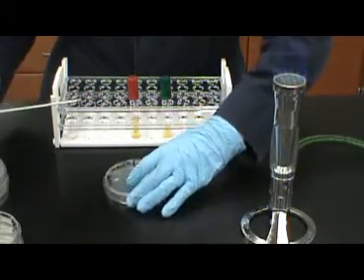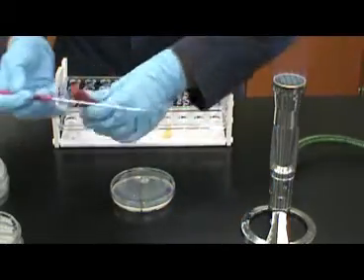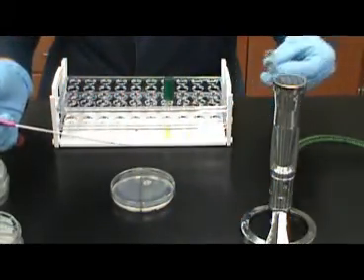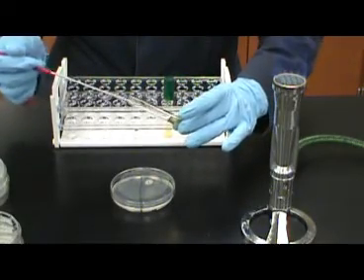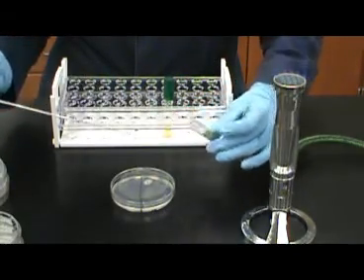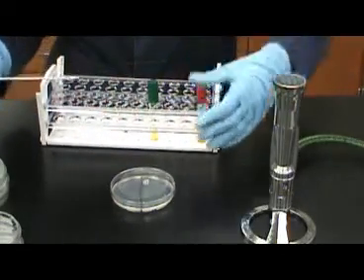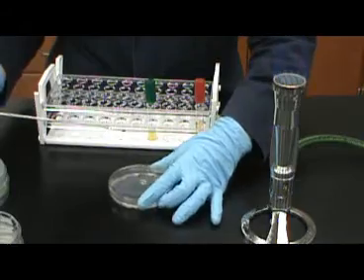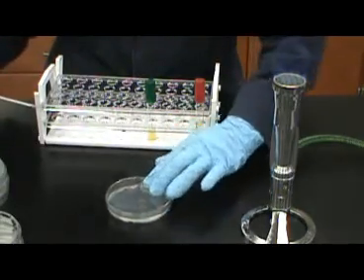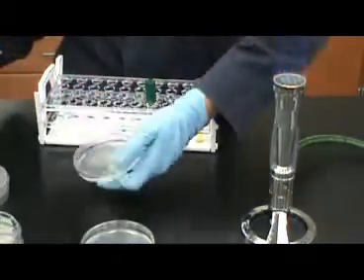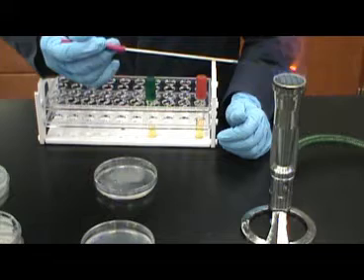UV irradiation works best for surfaces, air, and water. The mutations that are induced by exposure to UV light are caused by thymine and cytosine dimers. These dimers occur when 2 adjacent pyrimidines in the DNA molecule bond with each other instead of their correct base pairing. This makes the transcription and translation of DNA impossible, so the bacteria will be unable to grow.